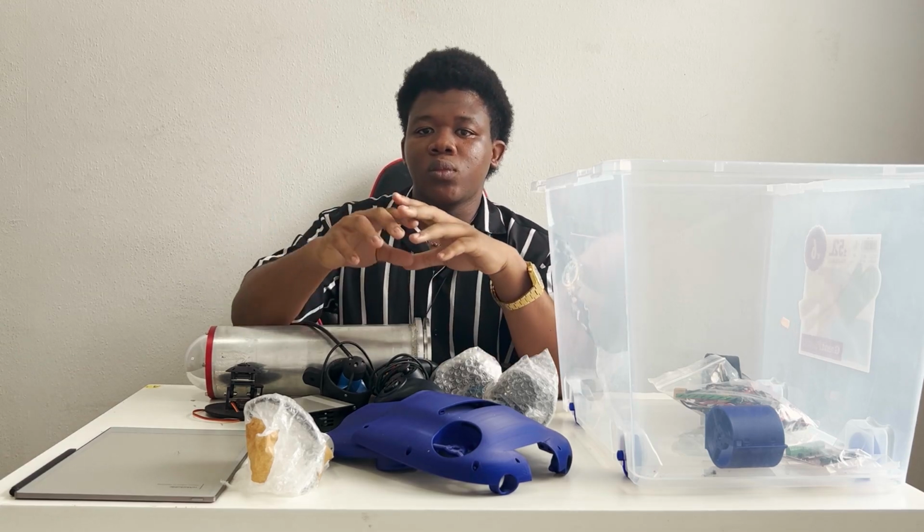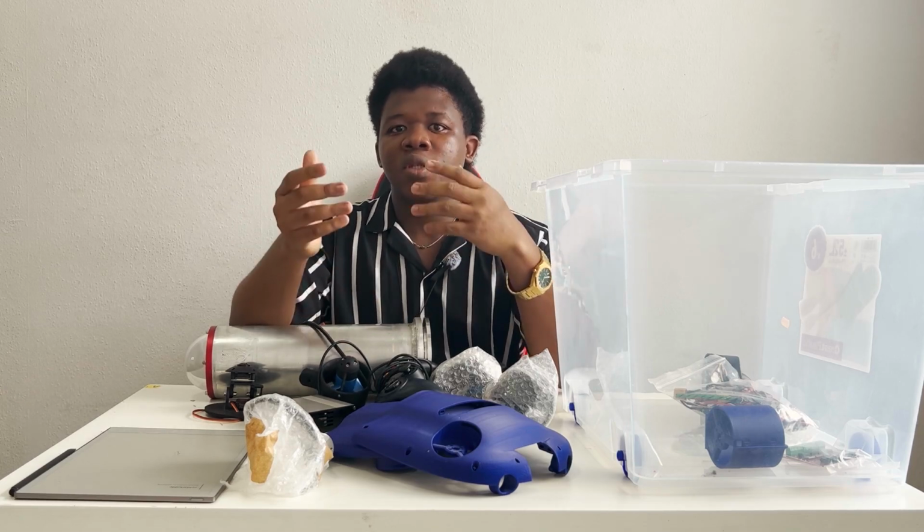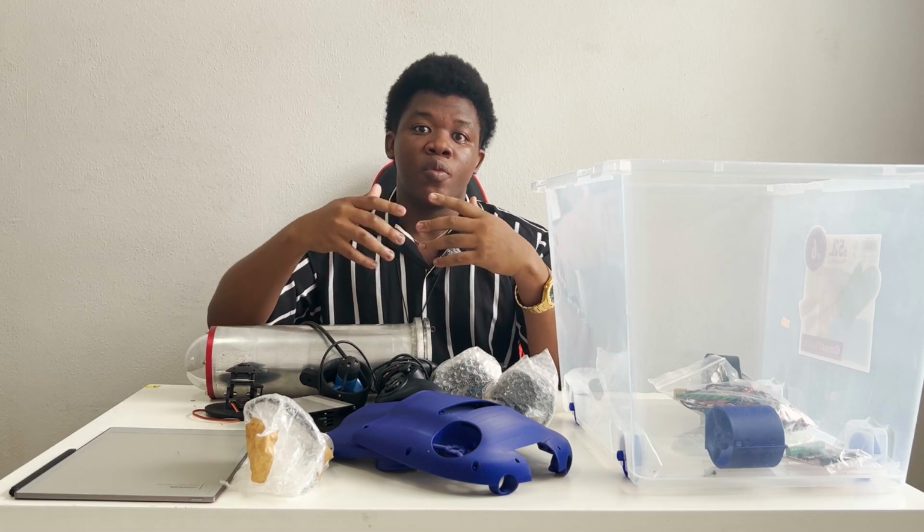So at the end of the workshop, we'll be able to think like robotics engineers, just the same way I have thought of a problem and I've brought out things that are going to help us solve the problem.